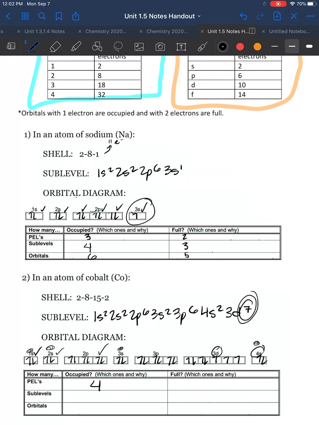The third needs 18, so if we add them up, or you can also, this is where the shell configuration is handy, remembering that the third number is the third energy level. Do we have 18 electrons here? No, so it's not full. And then the fourth, having 32, well, we only have 2, so that can't be full either. So only 2.